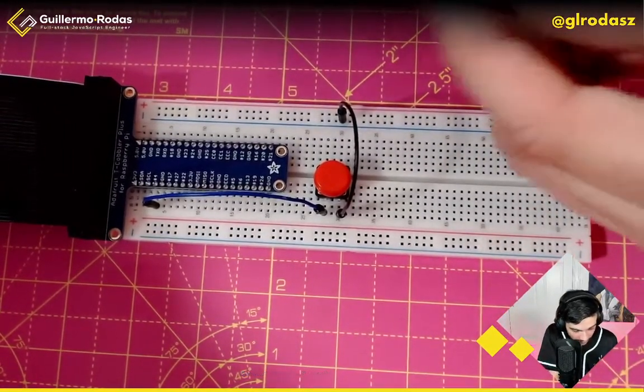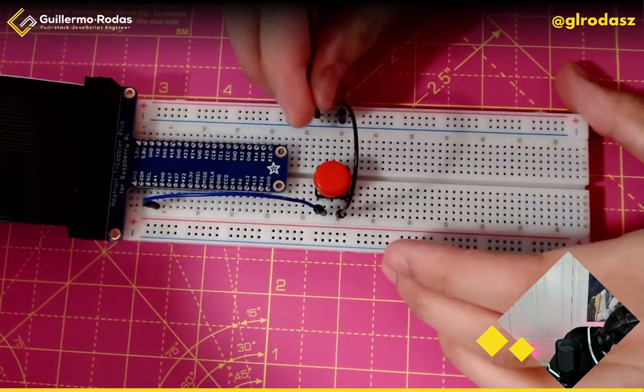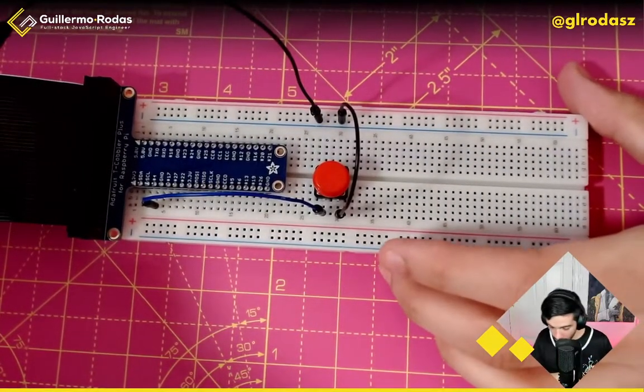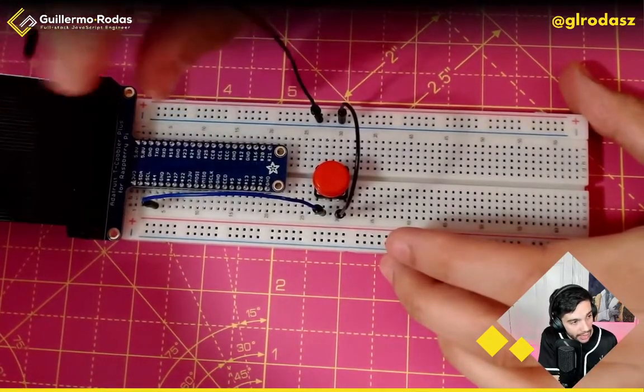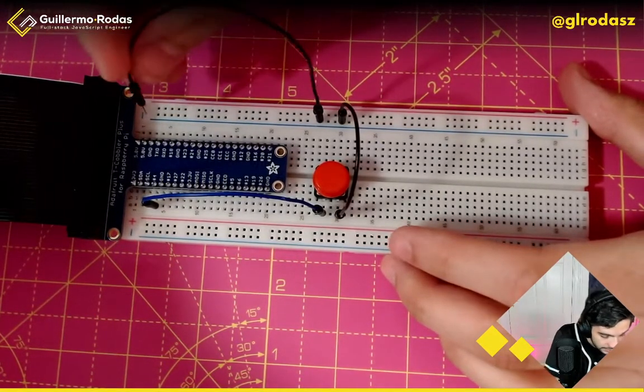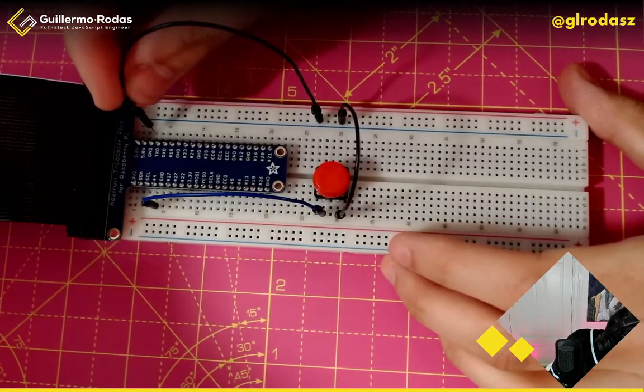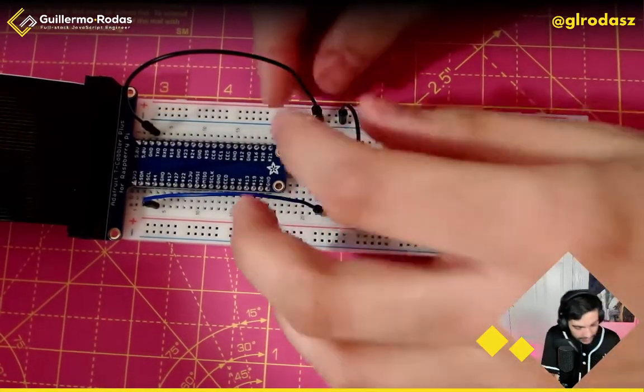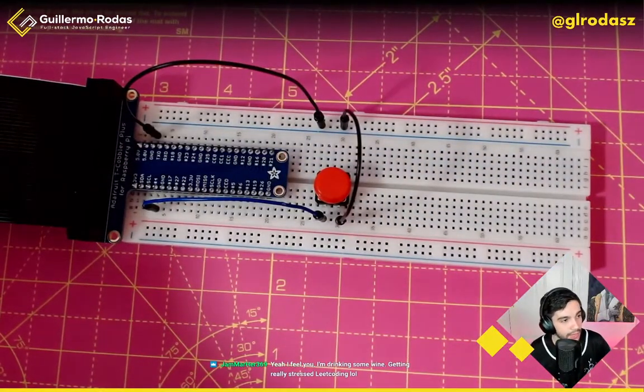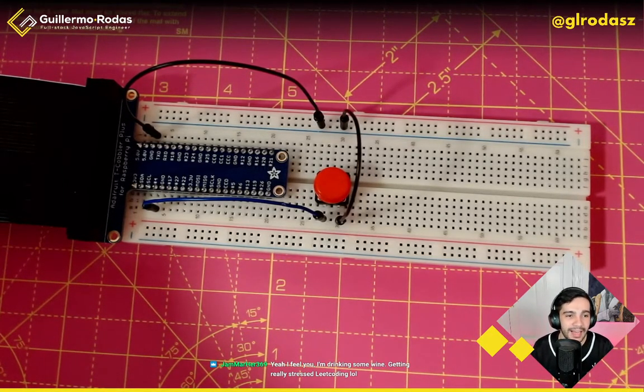And then I need to take this other one to the ground, or the negative, I guess it's ground, yeah, here. And this is our whole circuit today, basically. That's it. Pretty easy, right? Yeah, the book helps, of course, and has some exercises.